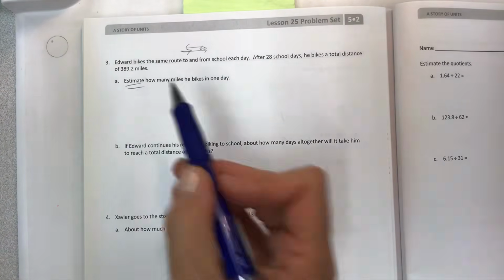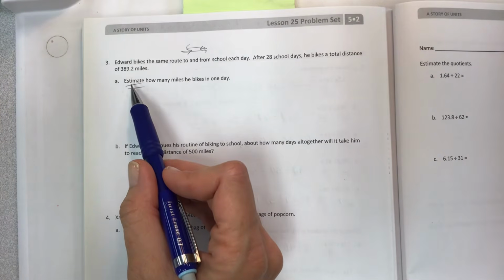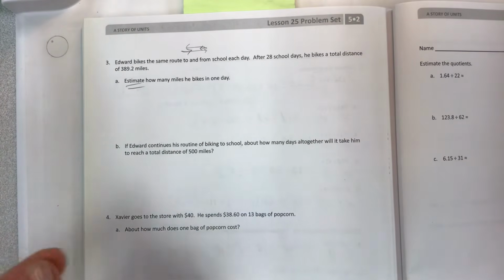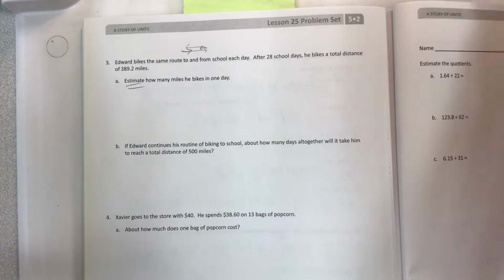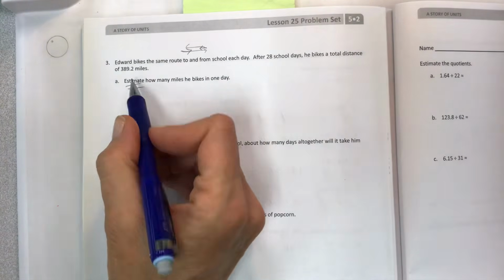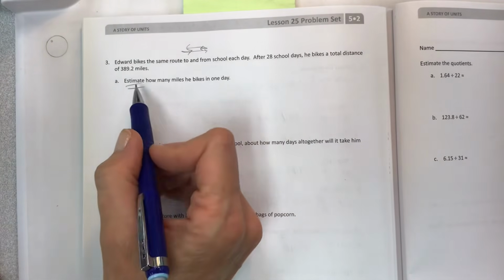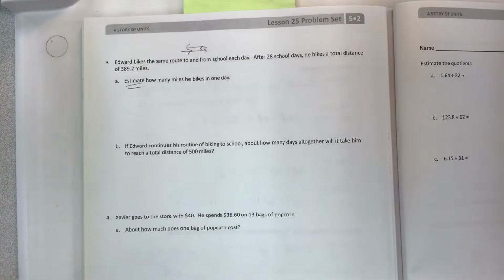Always watch out for the words that say estimate on, say, a test of some sort, because if they say estimate and you put the exact answer, first of all, you may not even have that as an answer choice if it's an ABCD multiple choice test, and you'll be like, oh, I can't find the answer, but I know I did the work right. I'll say, did you read the problem carefully? Because you need to estimate.